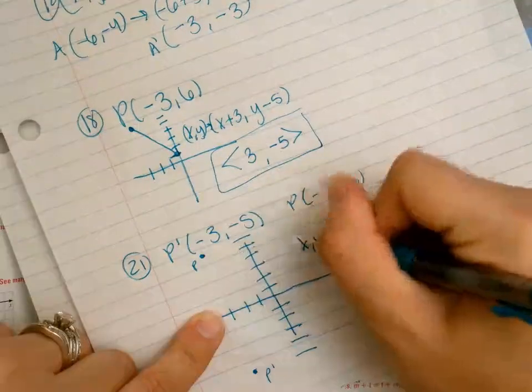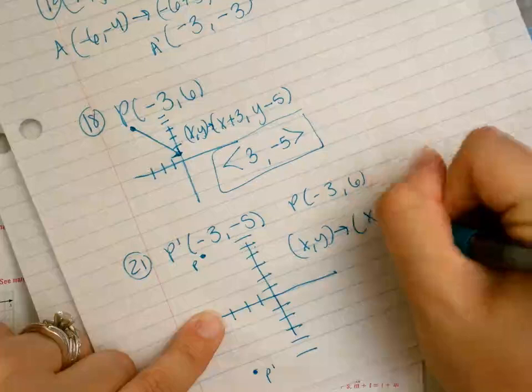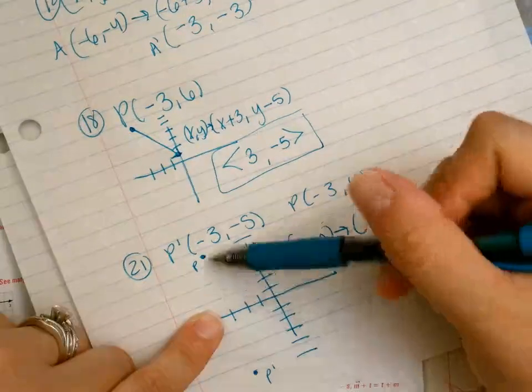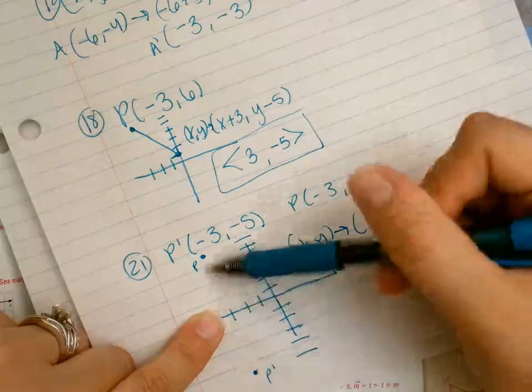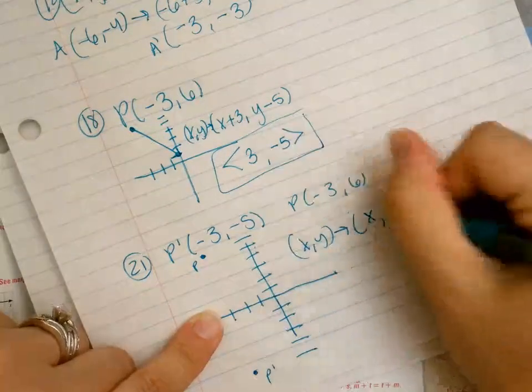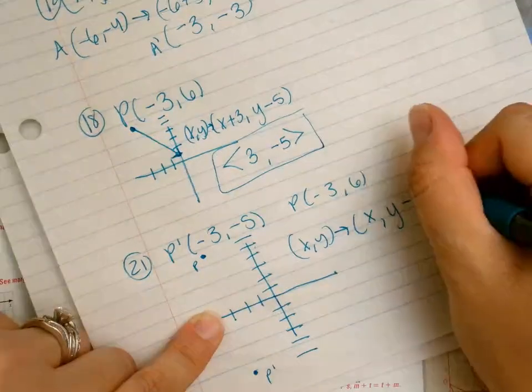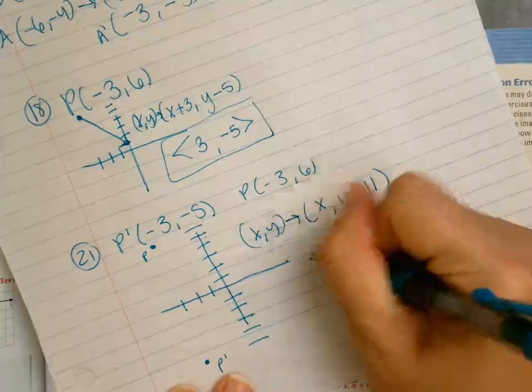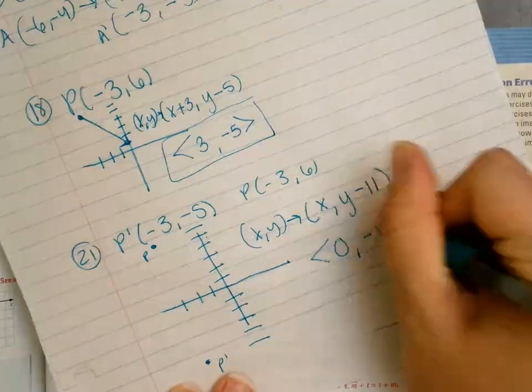So if I was going to write a rule, my x stays the same. My y value, I have to subtract. I'm at a height of 6. Now I'm at a height of -5. That's 6 plus 5 more. That's 11. Y minus 11. So in our component form, we have 0, we did nothing, and then we subtracted 11.